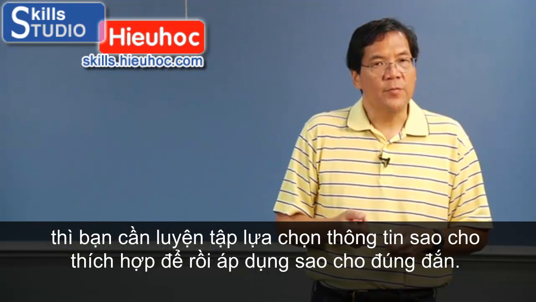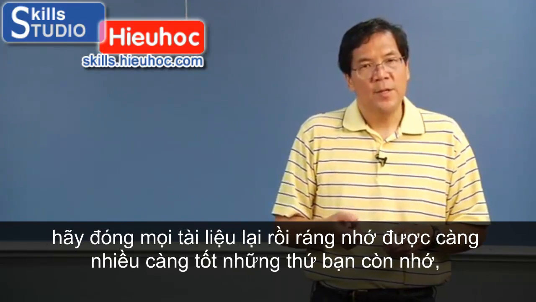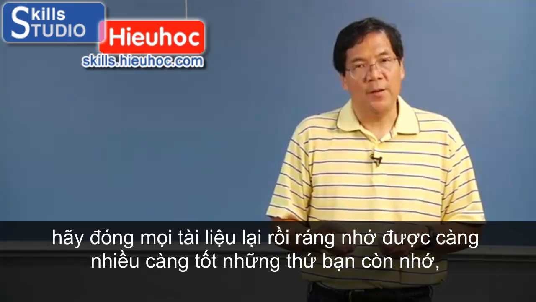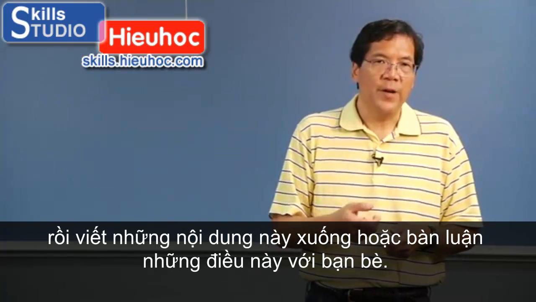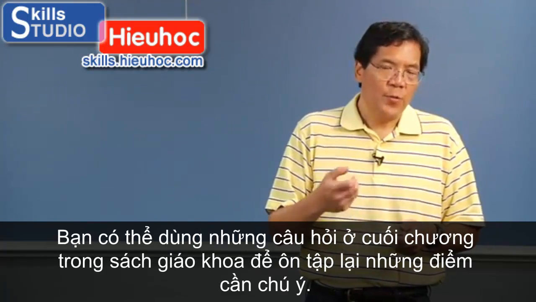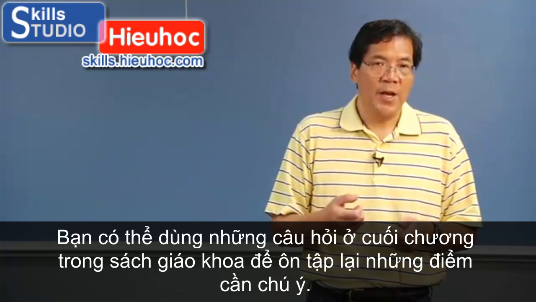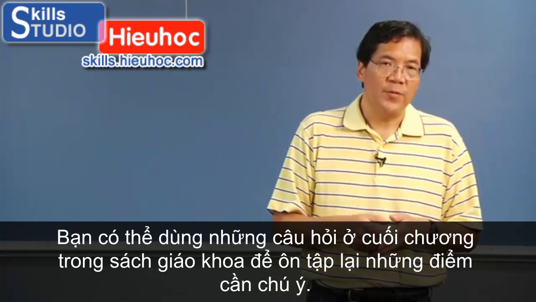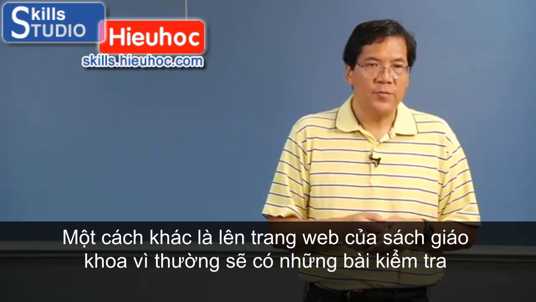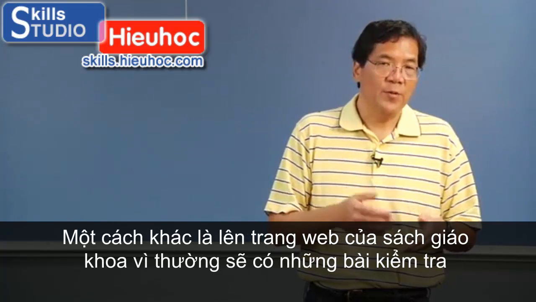Instead of reading the material over and over, close your book and notes and recall as much of the information as you can. Write it down, explain it to a friend. Take advantage of questions that textbooks often have at the end of the chapter that ask you to review the information. Or take advantage of textbook websites that often have review tests.